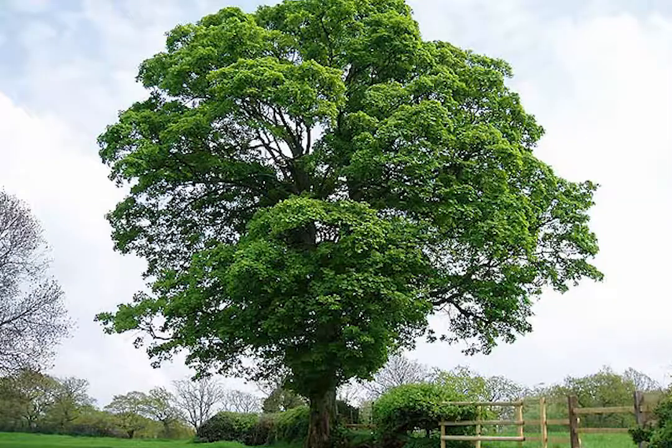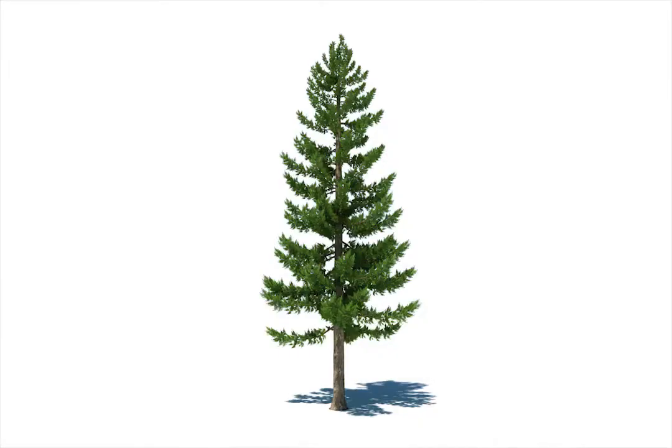I would then show the trees again, but this time name their species. For example, this is a maple, this is an oak, this is a pine tree. After that, I would show the pictures of the individuals with autism again, and I would specify their names.